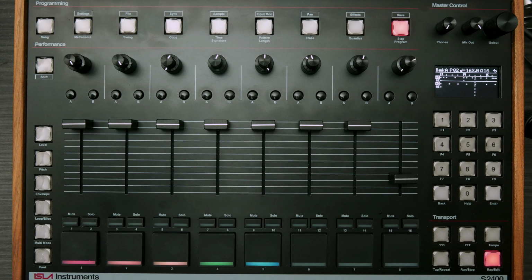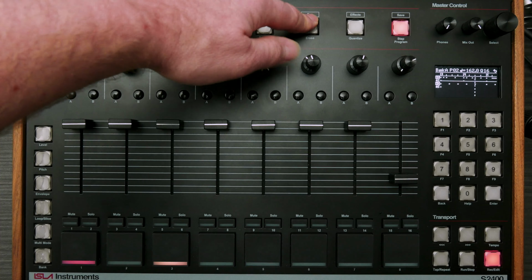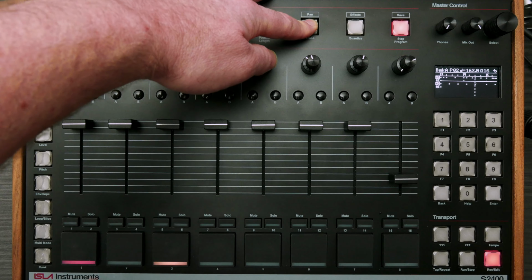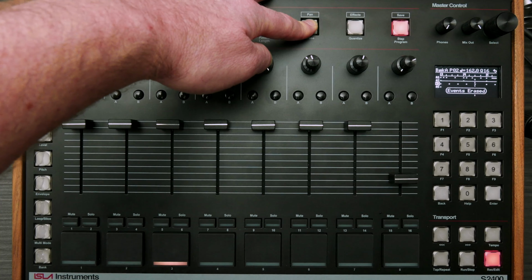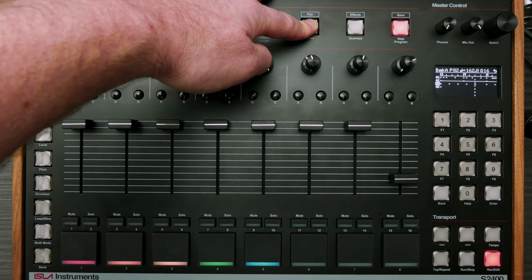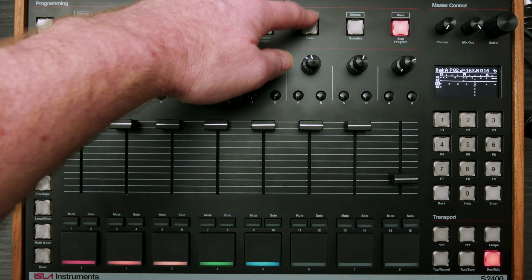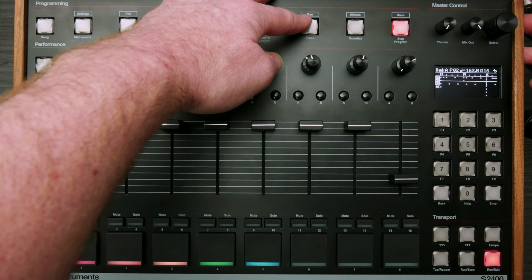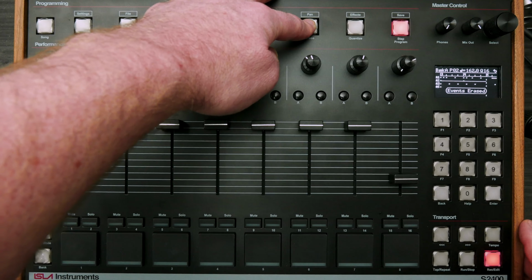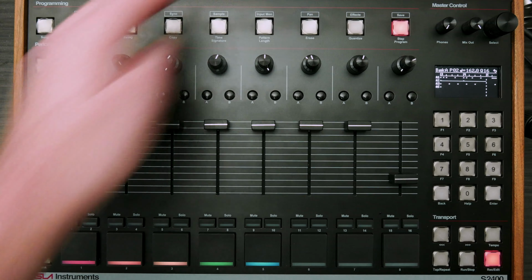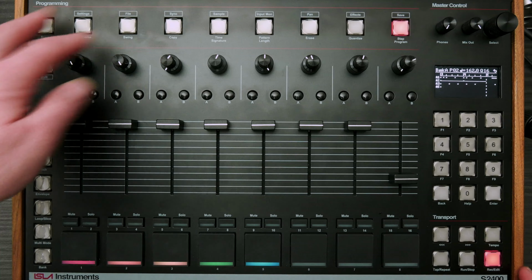This also works with erase. This was available in previous firmwares, but just as a reminder, we can click on erase and click a single note to erase it. Or if I line up somewhere with multiple notes, I can press erase and enter, and all notes underneath the cursor will be erased.